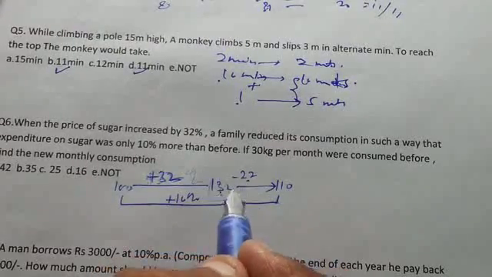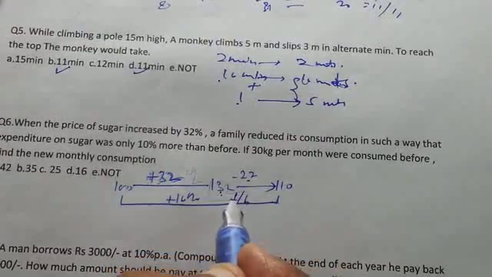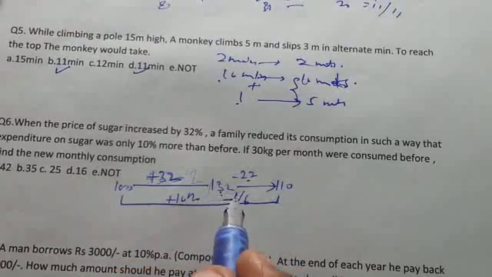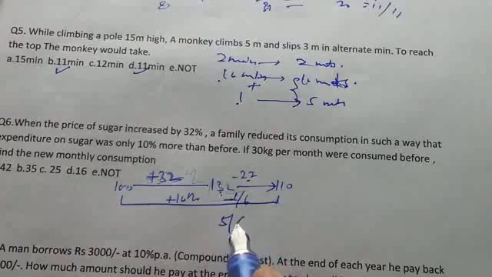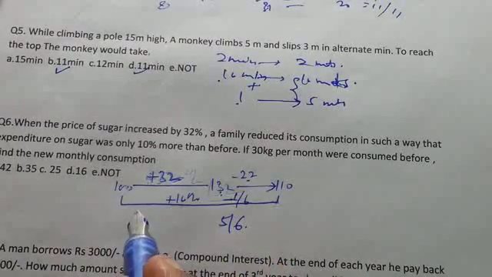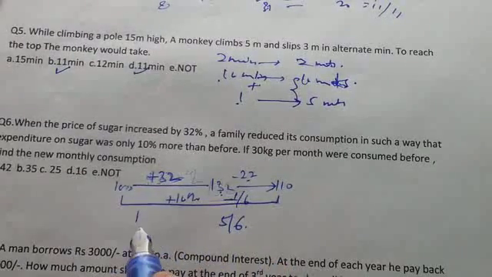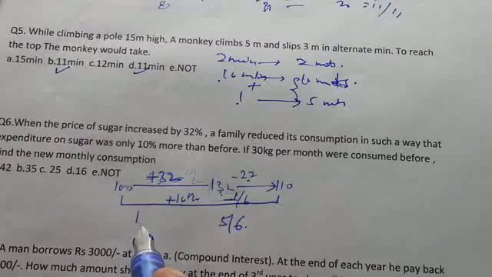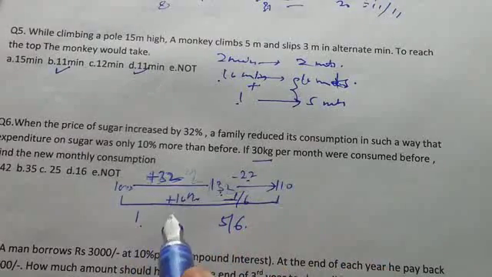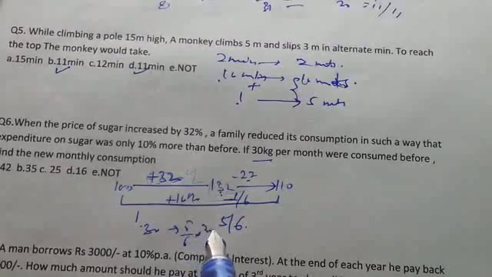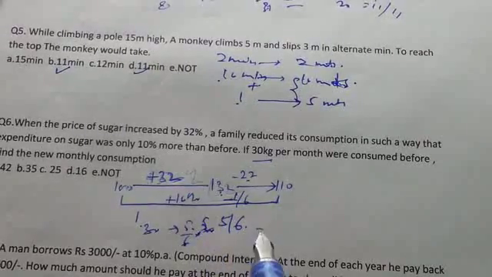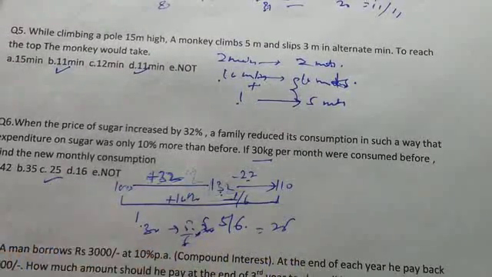So 22 upon 132, that is a 1/6 fraction. So that means I have to reduce my consumption by 1/6. That means now I am consuming 5/6. So initially I was consuming 1, now I am consuming 5/6. Initially it was 30 given. So I am consuming 5 upon 6 into 30. 5 6s are 30, so 5 5s are 25. So I am consuming 25.